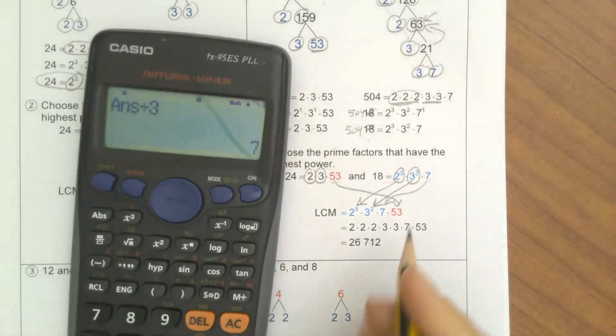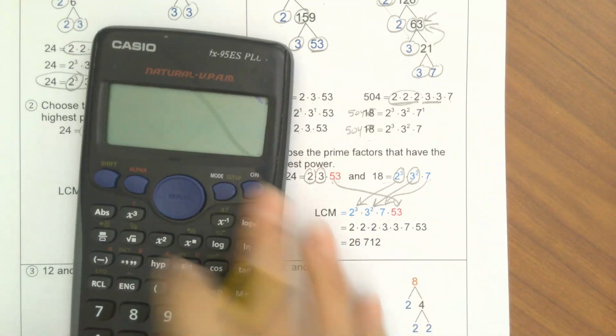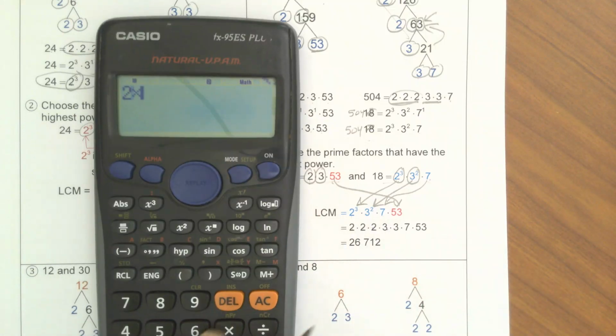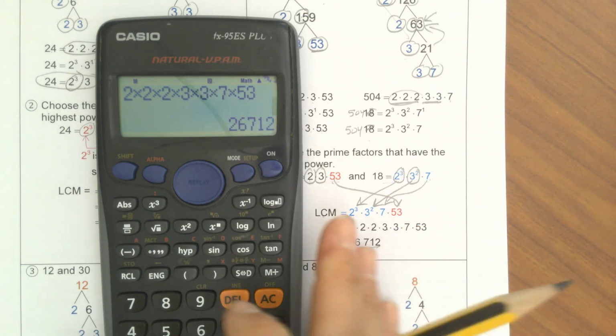And then, 2 to the 3 means 2 times 2 times 2. 3 to the 2 means 3 times 3, and then I just multiply this out. So 2 times 2 times 2 times 3 times 3 times 7 times 53. Oh, that's a big number. And that's the lowest common multiple of those numbers.